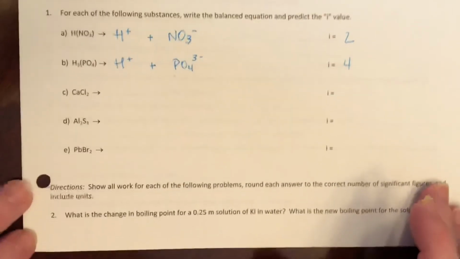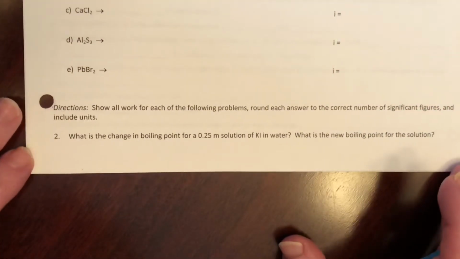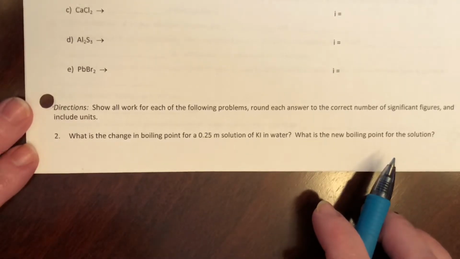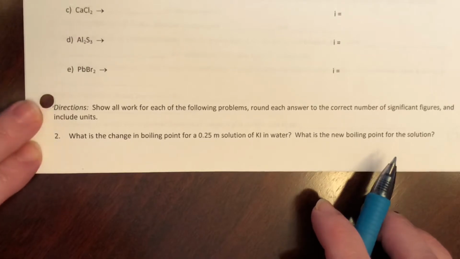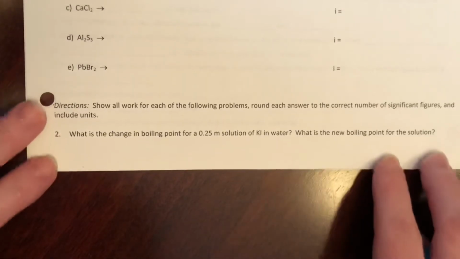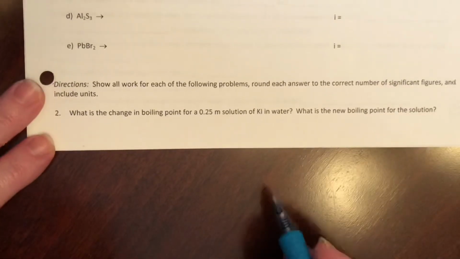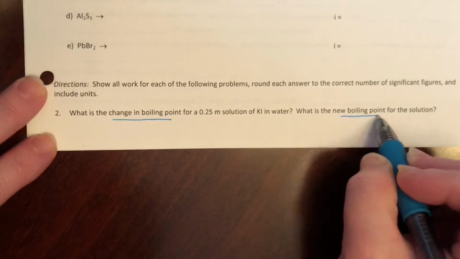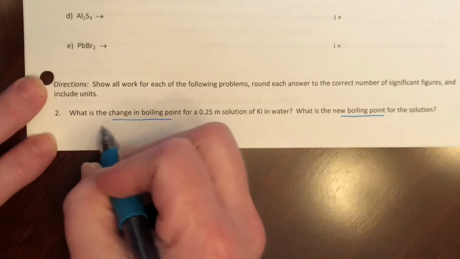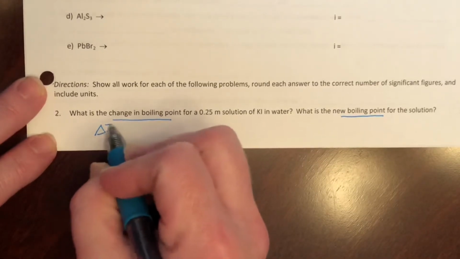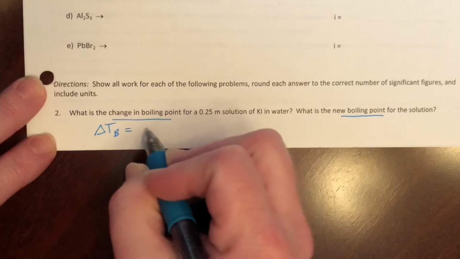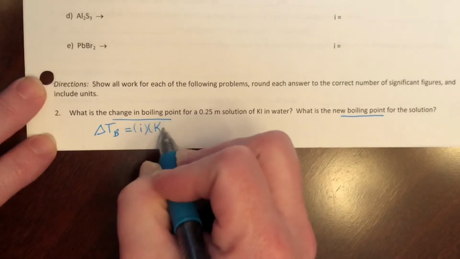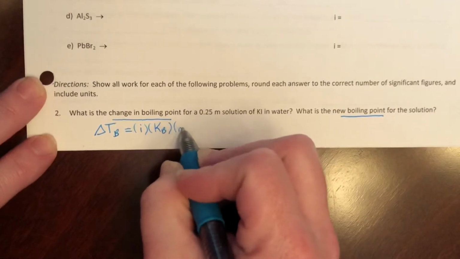Okay, then I'm going to move down to one of the molality problems just to kind of give you an idea. There's not a lot of room here to write. You should have enough room, but there's also room at the top of page 15, I believe, for this. So notice they are wanting the change in boiling point, and then they have a second part. They want to know the new boiling point for the substance. So remember that our delta T boiling equals our I value, so I times the constant for boiling times molality.